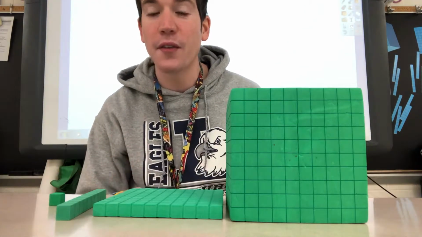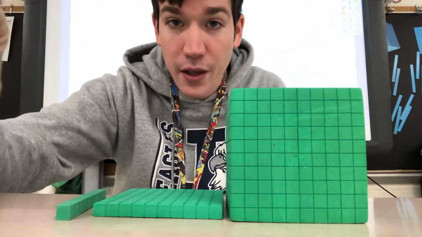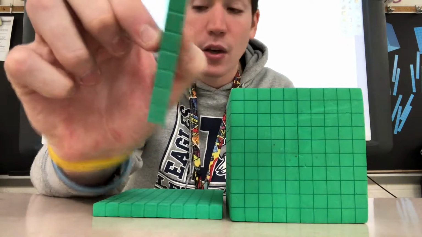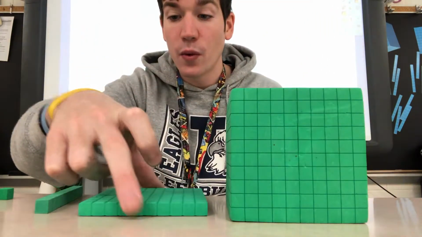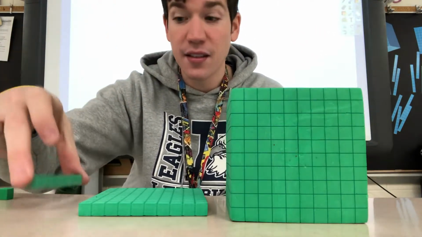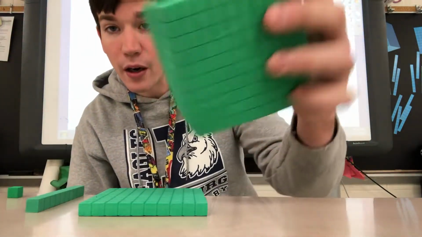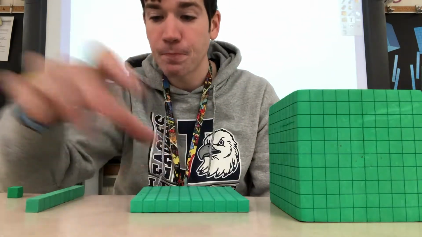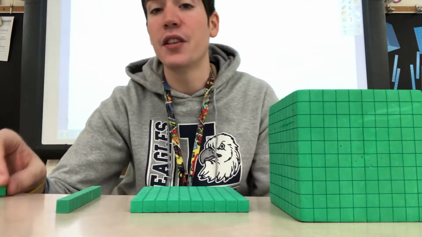Now, most often when we're talking about place value, we're talking about the ones place, which would be this little tiny block here. We have the tens place, which is equal to 10 of these ones. We have the hundreds place, which is equal to 10 of these tens and 100 of these ones. And then this big cube here is the thousands place, which is equal to 10 of these hundreds, 100 of these tens, and 1,000 of these ones.